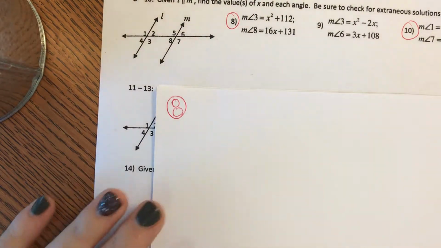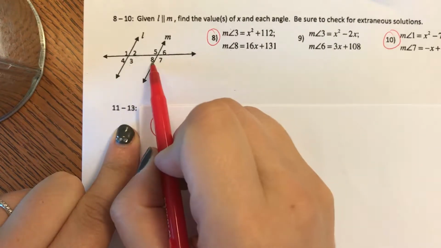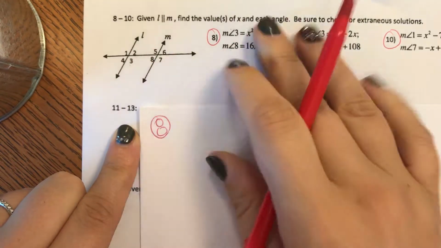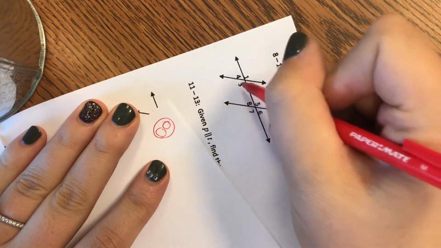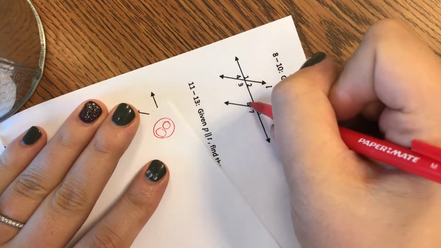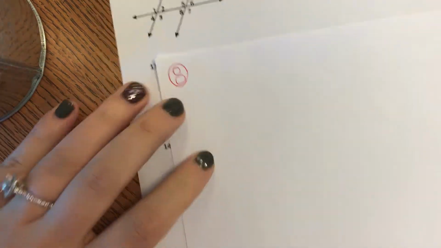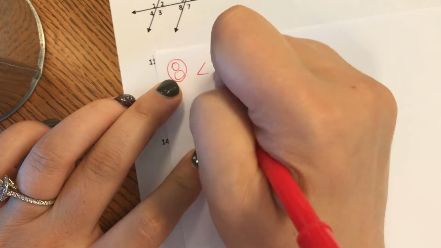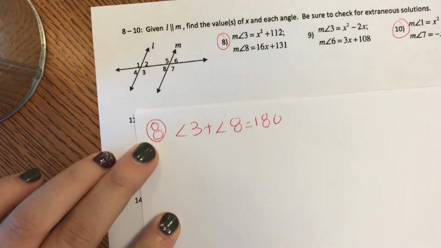Before you look at the expressions, look at the relationship between 3 and 8. Here's 3, here's 8. If you look at the lines this way, 3 and 8 are consecutive or same side interior. This is the only relationship that equals 180. So angle 3 plus angle 8 has to equal 180 because they are same side interior.